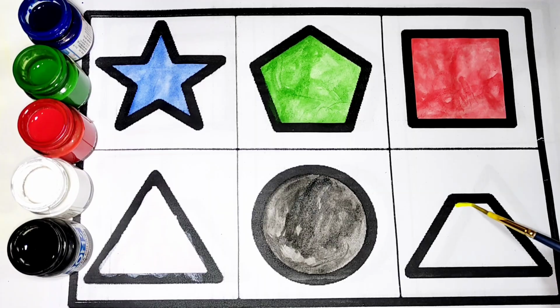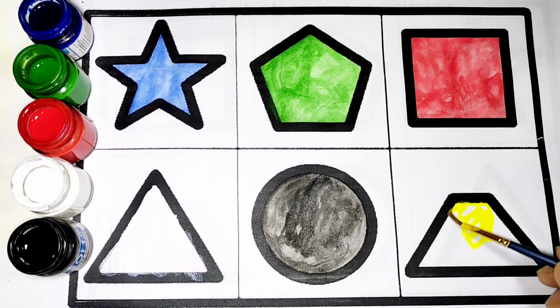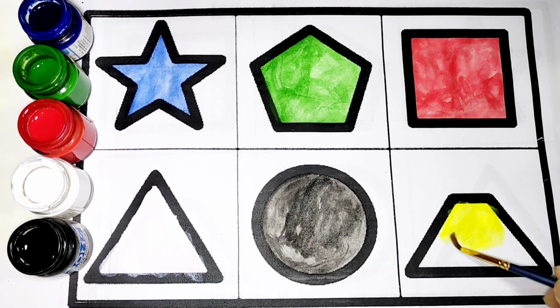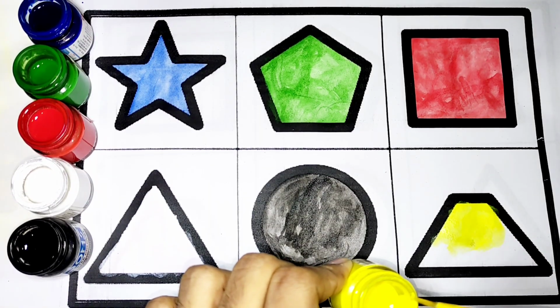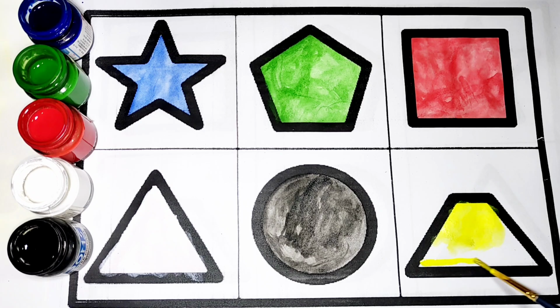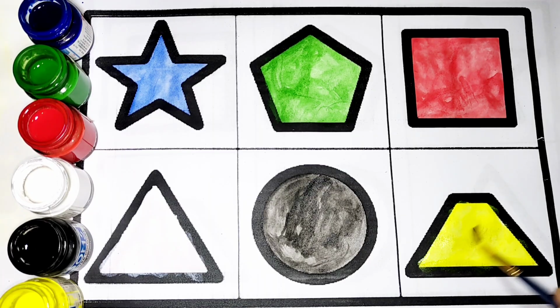Now we coloring the shape of trapezoid. Today we draw and coloring 2D shapes.